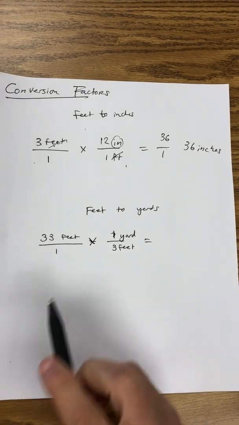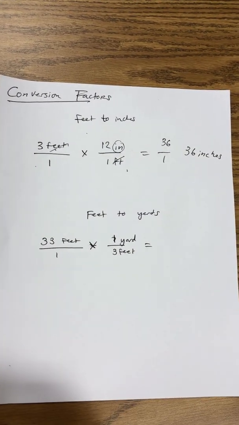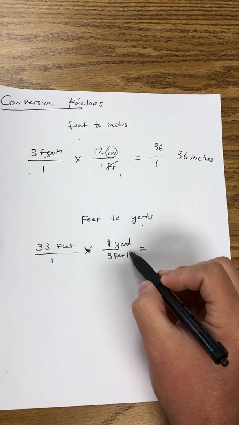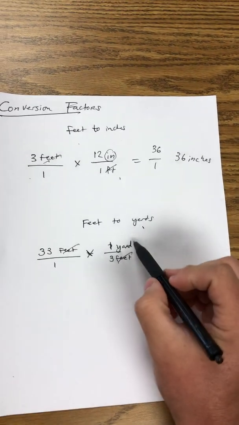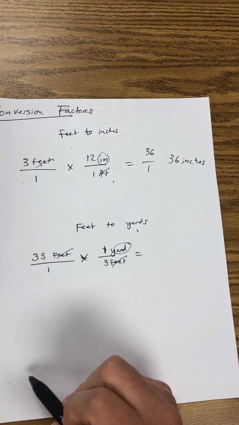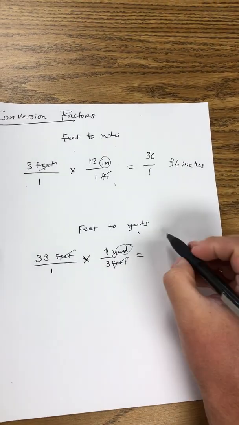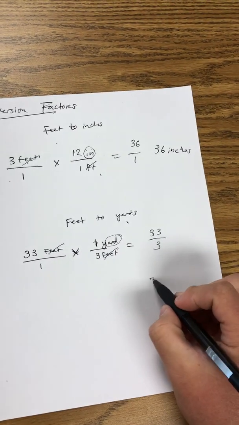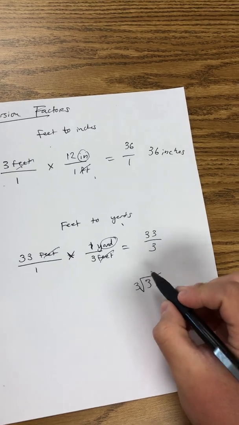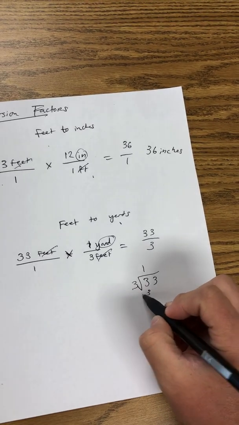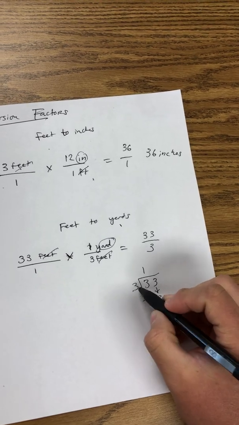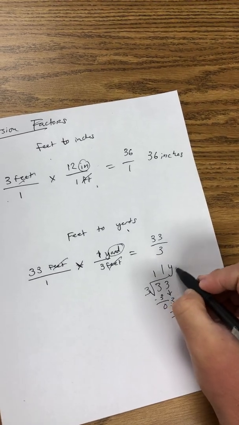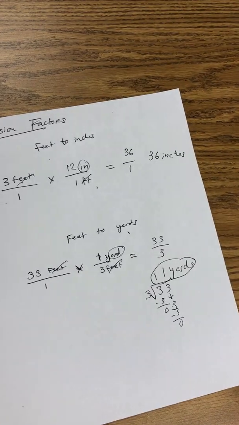Also, I can divide as well. If I have 33 feet, and I need to go to yards, I know that there's 1 yard over 3 feet, and I can get rid of my feet that way, and it's left with yards. Now I can multiply. 33 times 1 would be 33, and 1 times 3 would be 3, and now I would divide. 33 divided by 3, 3 goes into 3 1 time, subtract, bring down the 3, 3 goes into 3 1 time, subtract, left with nothing. That's 11 yards, and that's how we would do that.